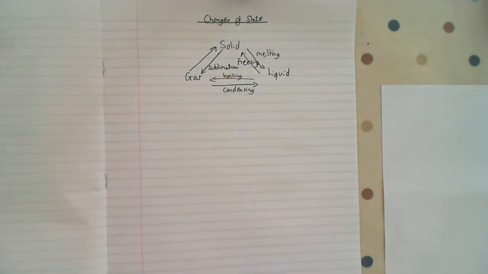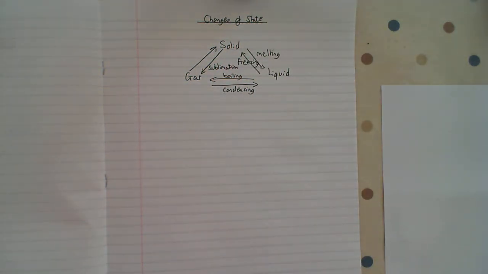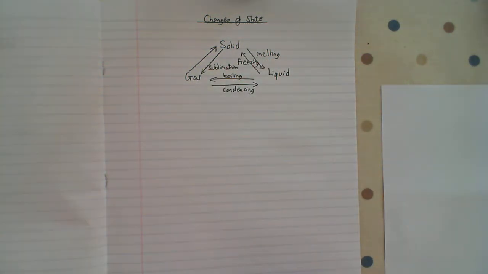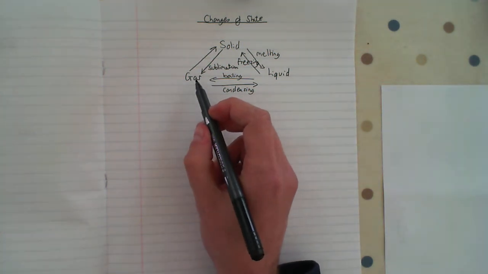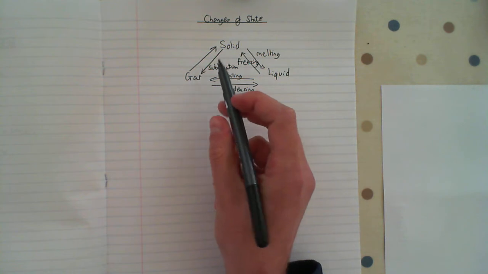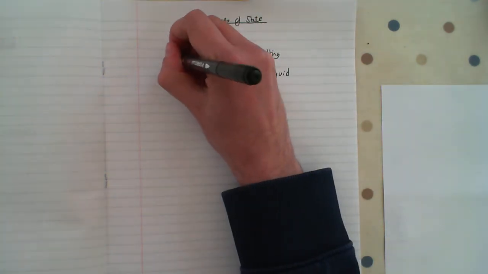For example, solid carbon dioxide that's at like minus 200 degrees, if we brought it to room temperature, which is 20 degrees, the internal energy rapidly increases and the solid carbon dioxide sublimes into a gas. If we rapidly cool some gases, we can get them to turn into solids, and that's called deposition.